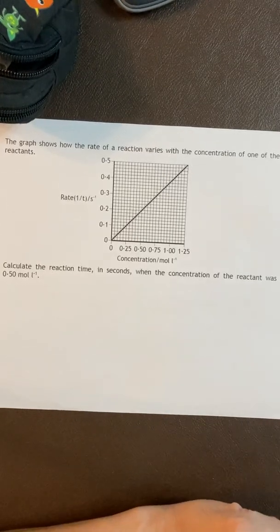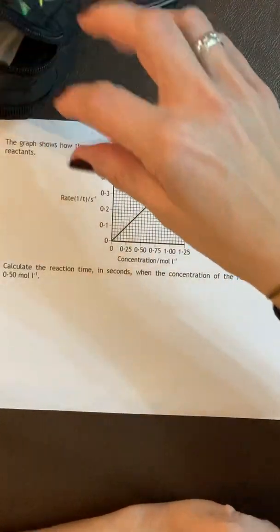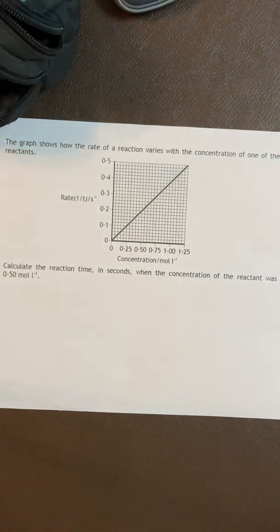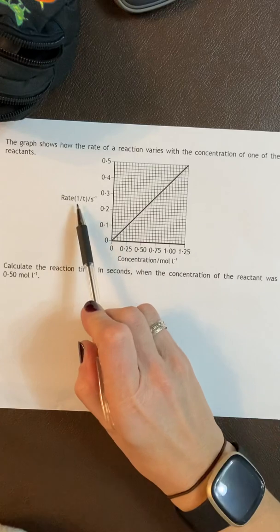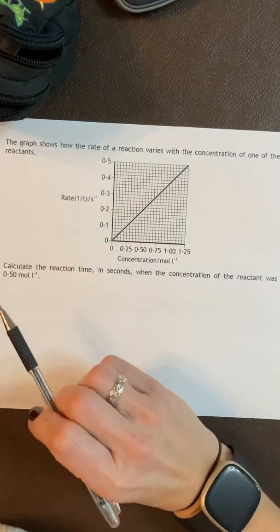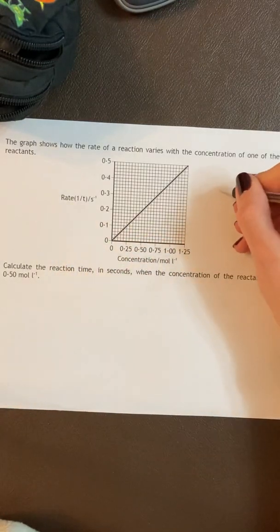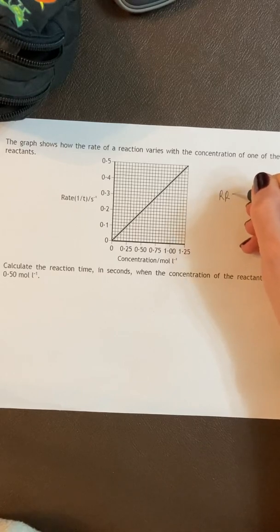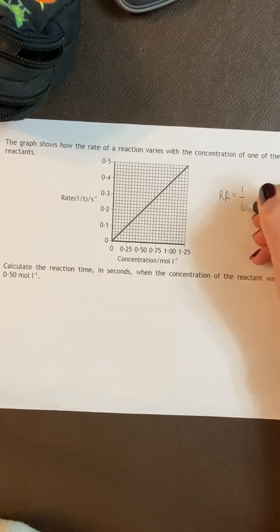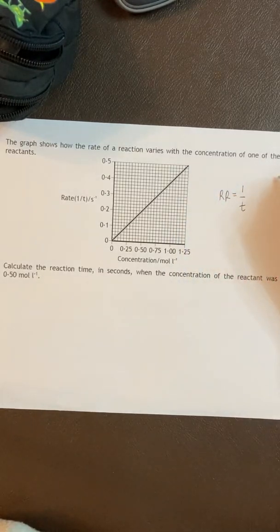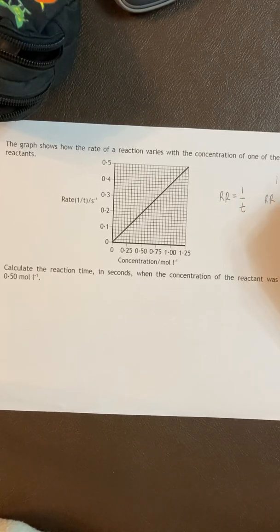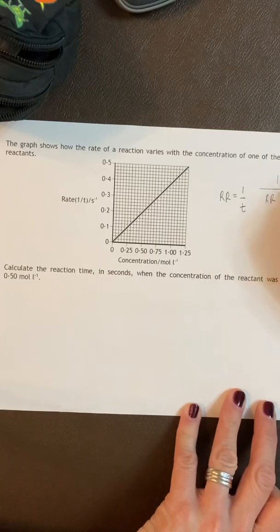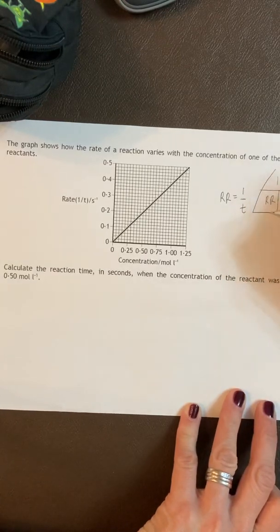Okay, so this is a relative rate question. And relative rate, again, you'll find the relationship in the data booklet. You see it here on the axis, rate equals 1 over time. So relative rate equals 1 over time. Again, you can see that written as a triangle with your 1 here, your relative rate, and then your time here. So we see that as one of our triangle relationships.